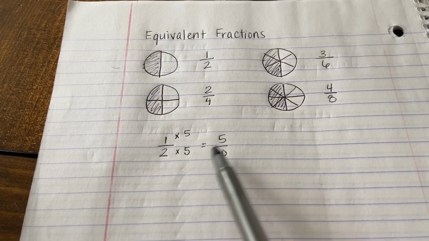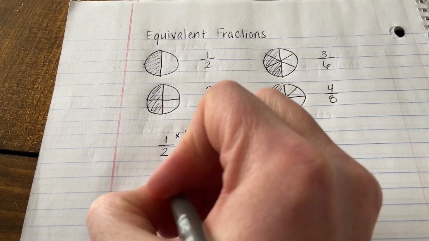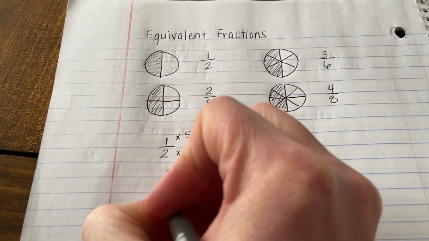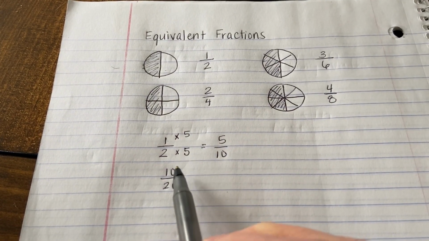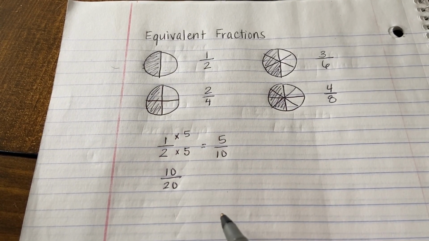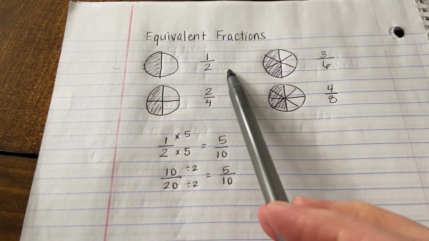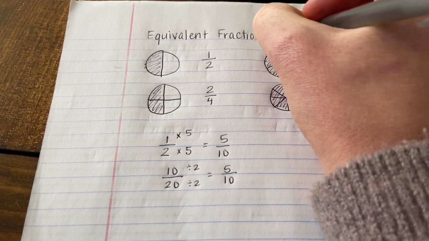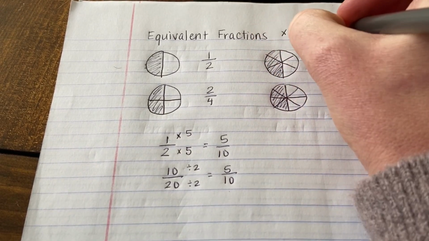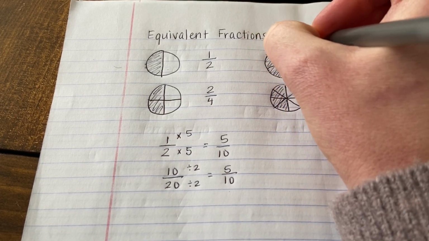You can go the opposite direction as well. Let's say I had the fraction 10/20. Instead of multiplying the top and the bottom by the same number, I could also divide the top and the bottom by the same number. In order to find equivalent fractions, all you need to do is multiply or divide the top and bottom by the same number.